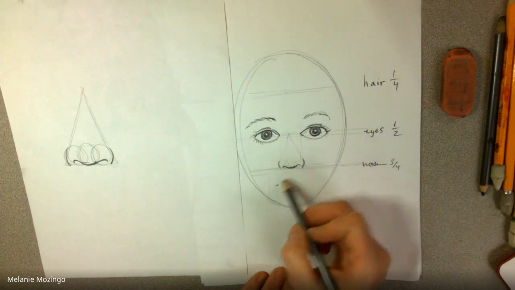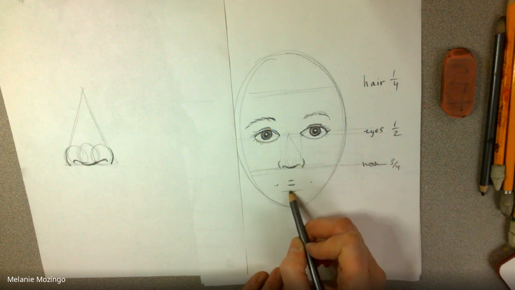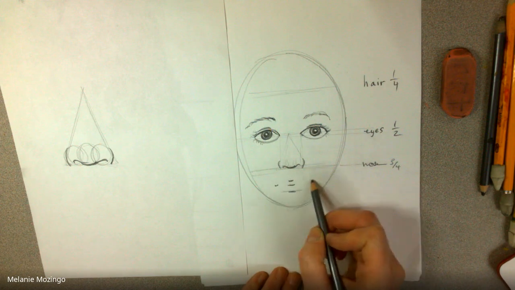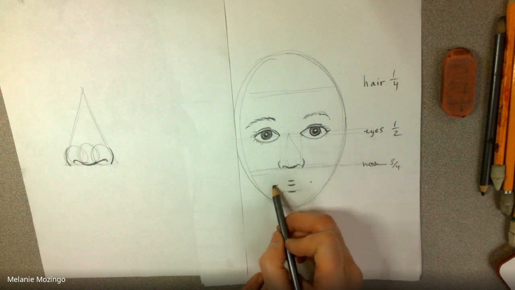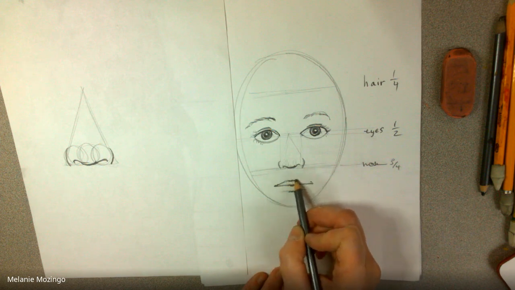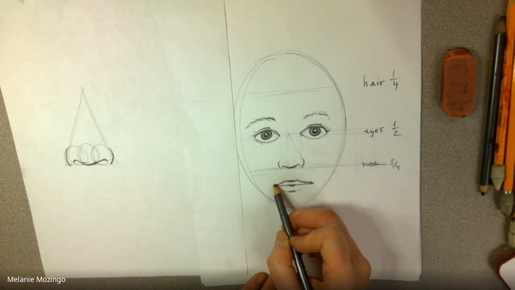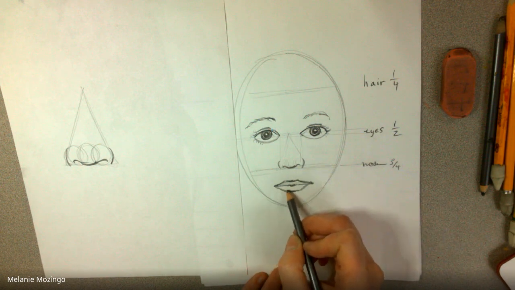Now the pupils, if I draw little lines coming down, some of you guys might remember this: dot, dot, curve line, flat line. And I'm going to connect that Cupid's bow on the top, on the bottom.